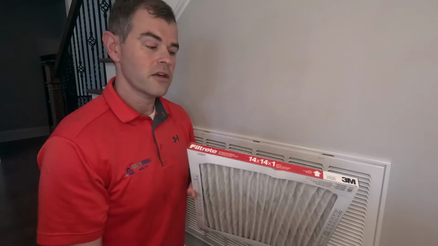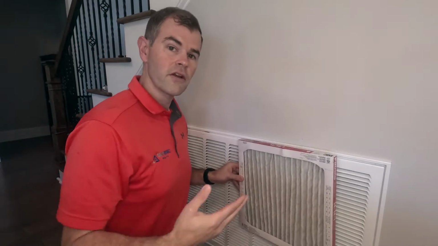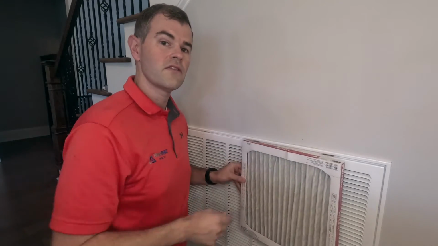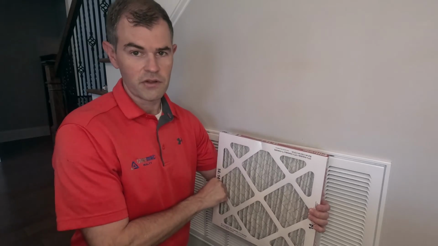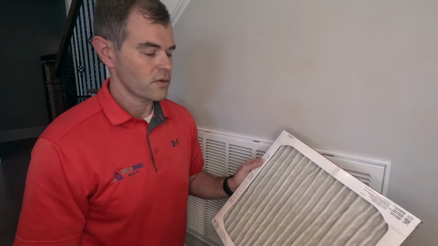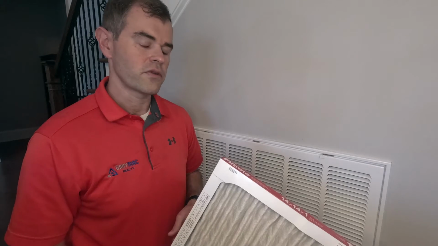So if I was going to put it in here, I would put it in just like this because it's pulling air from the room, going through the filter and into the blower system. I have seen it put in like this. That is the incorrect way to put in a filter, and it's not made to filter that direction. You can also damage your filter too.